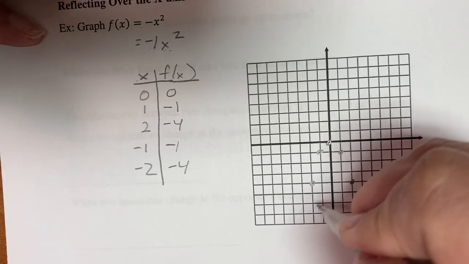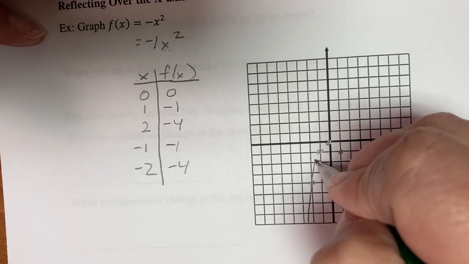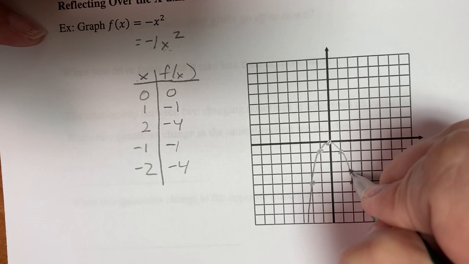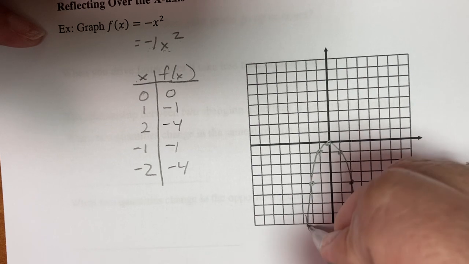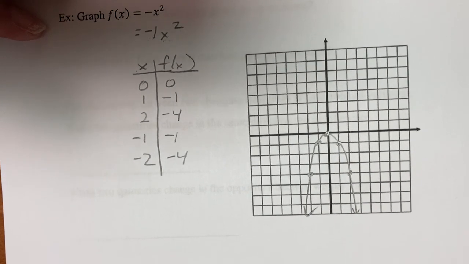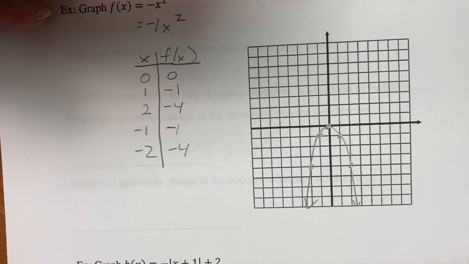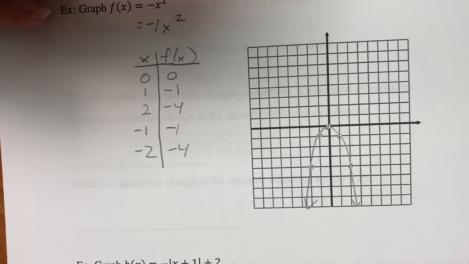Do you see what happened? That negative out in front reflects it over the x-axis. It made it go down. It didn't change its shape. It's still the exact same shape, but it made it reflect over the x-axis or turn down.